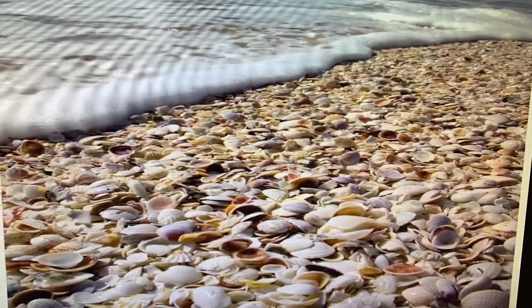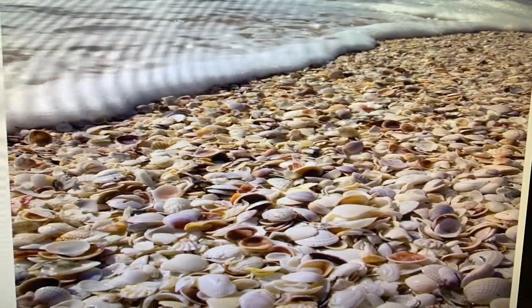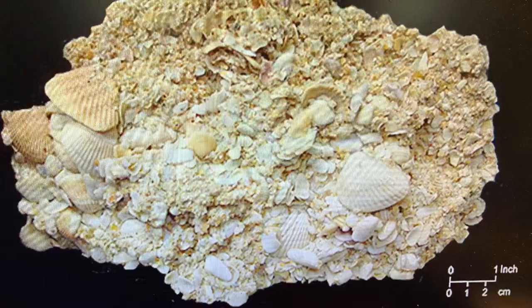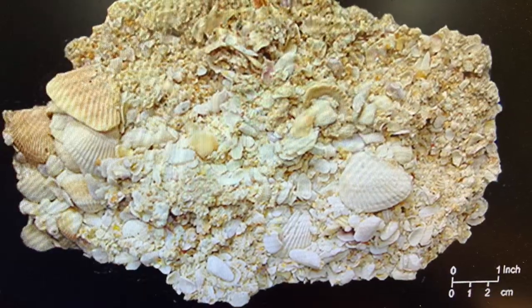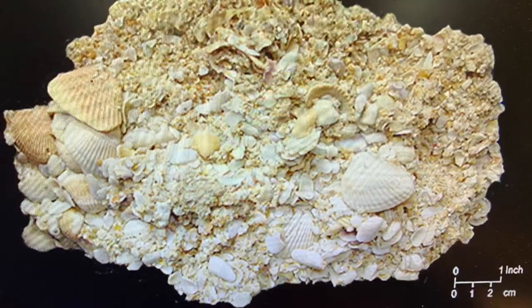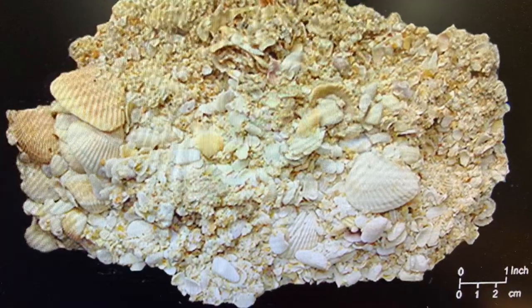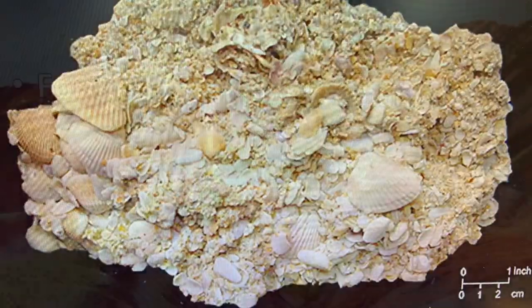Now imagine this process happening over and over and over again. Eventually those pieces are all going to get massed together and they're going to form a type of sedimentary rock called an organic limestone. You can see the picture on the board in front of you, and it literally looks like just shards of shell that are stuck together, but this is an actual rock.